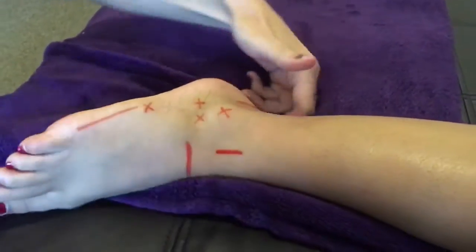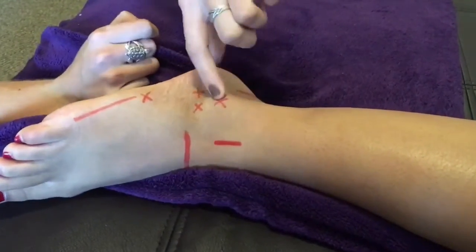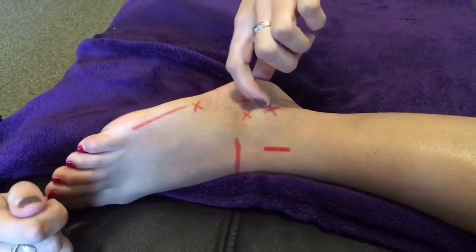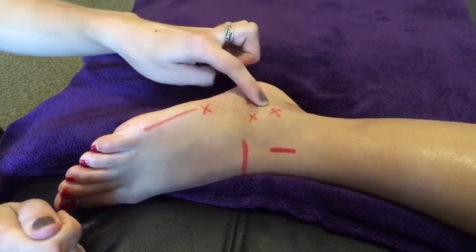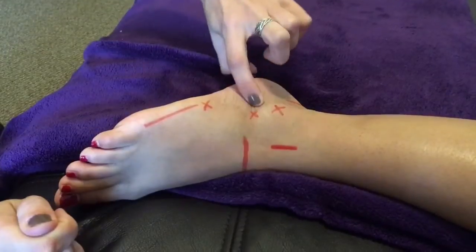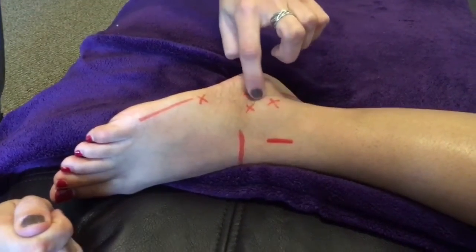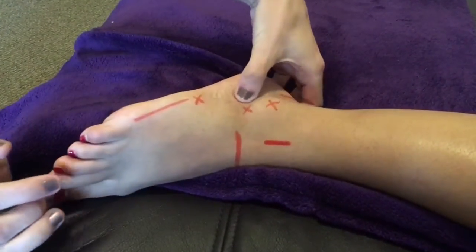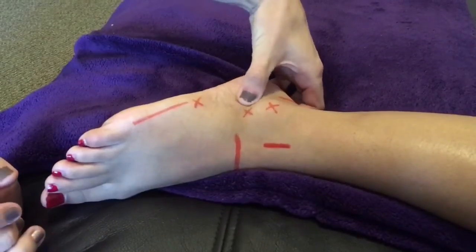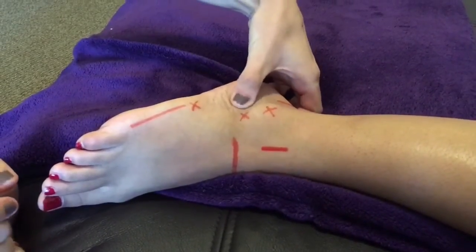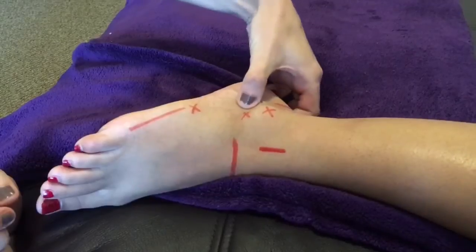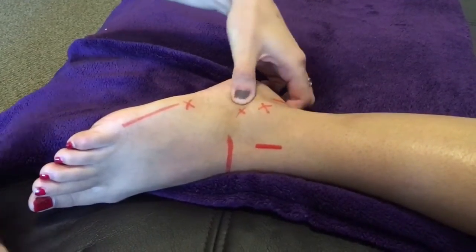Okay? So, from the lateral malleolus, just like on the other side where the sustentaculum tali is, this is where the peroneal tubercle is going to be, but it's going to be slightly more distal. It's going to be just another shelf right there. That's where the peroneus longus and brevis are going to run, right over there.